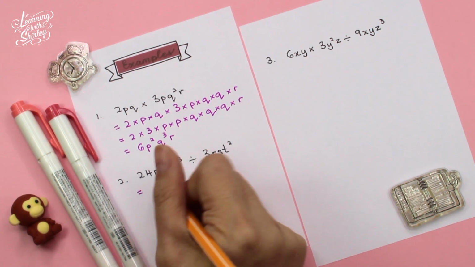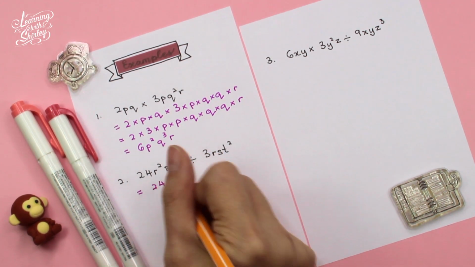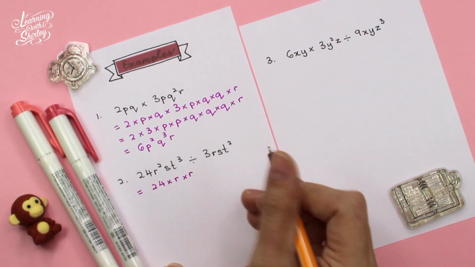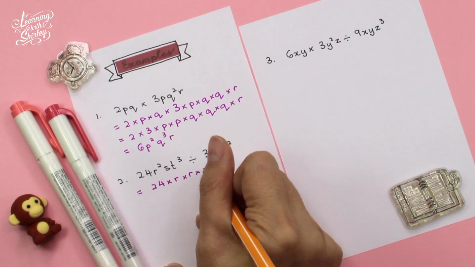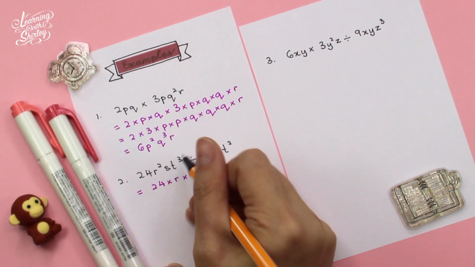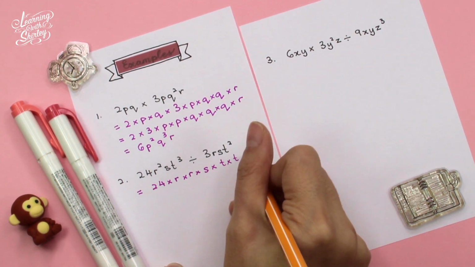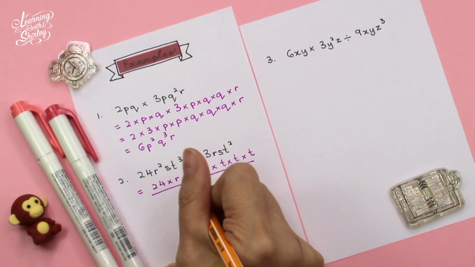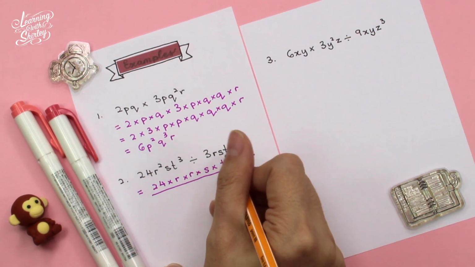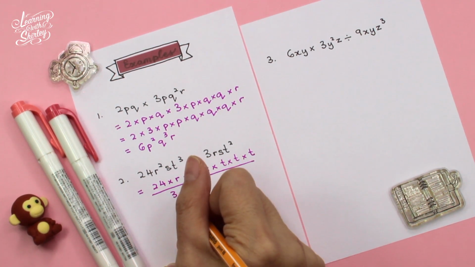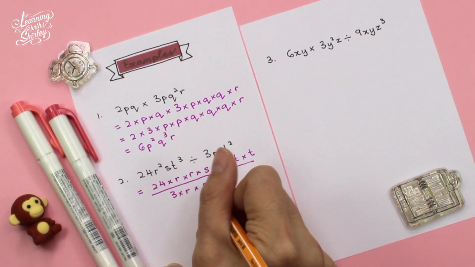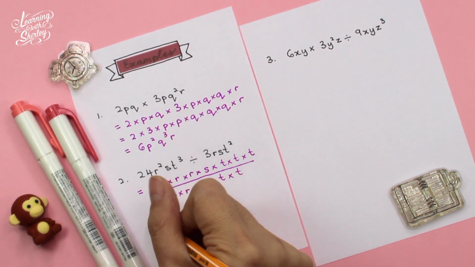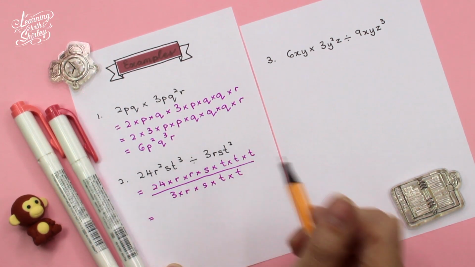And next, for question number 2, 24r square st cube divided by 3rst square. So I'm going to break this up. So 24 r square is r times r, and then times s times, so t cube is t times t times t, and then whole thing divided by 3rst squared means 3 times r times s times t times t.